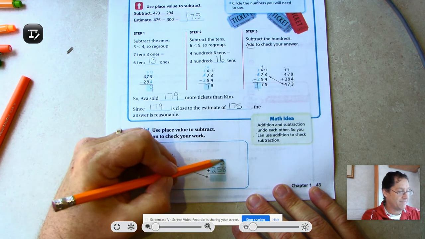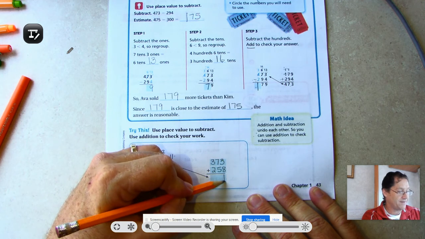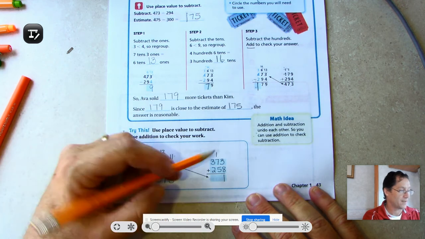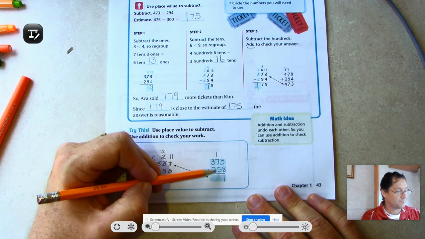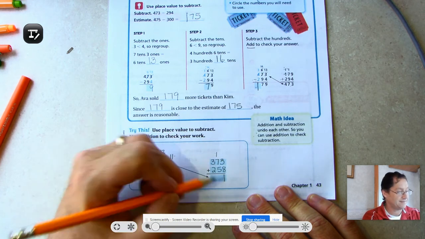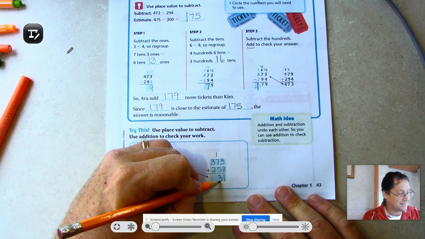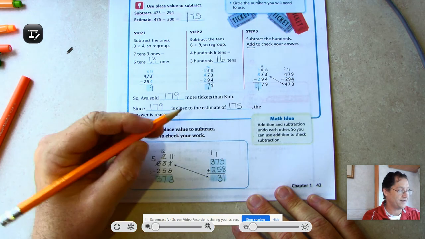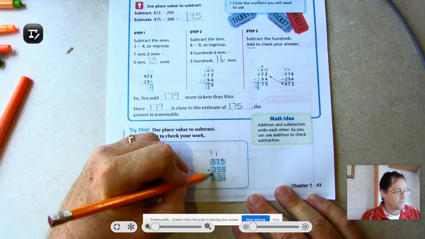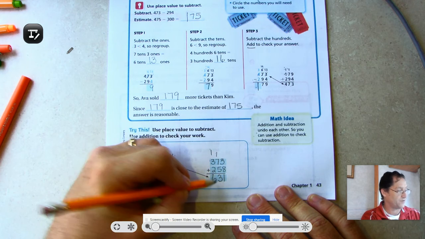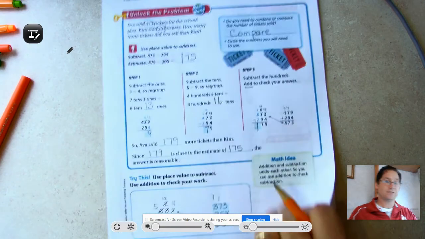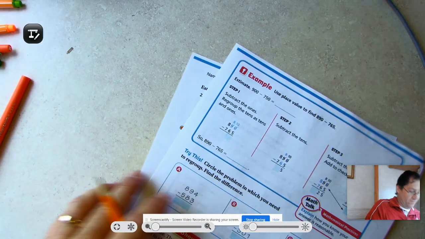8 and 3 is 11. I'm going to regroup the 11 ones as 10 and 1 one. 7 and 1 is 8, and 5 more is 13. I'm going to regroup the 13 tens as 100 and 3 tens and add the hundreds. 3, 4, 5, 6, 631, they do match. Okay, so let's turn and go to page 44.